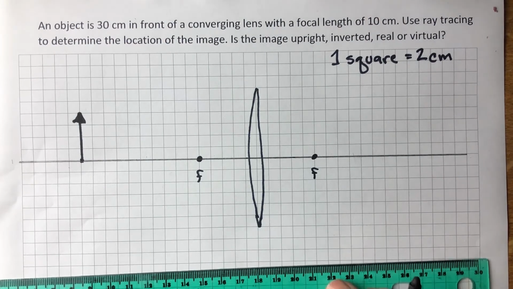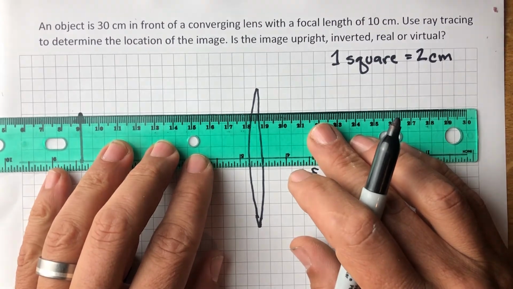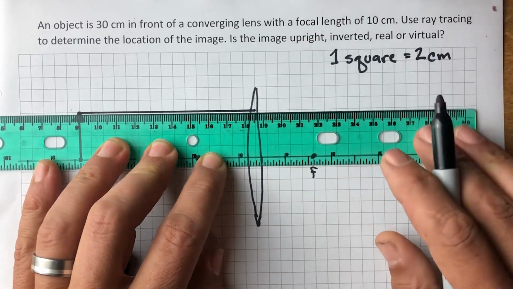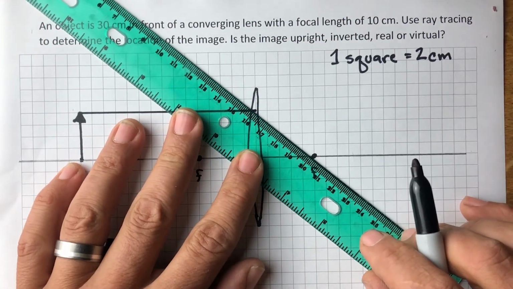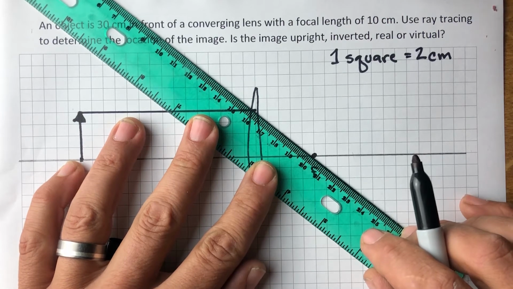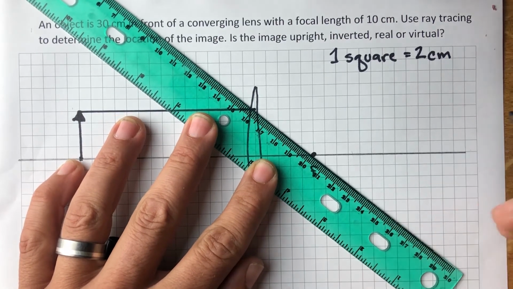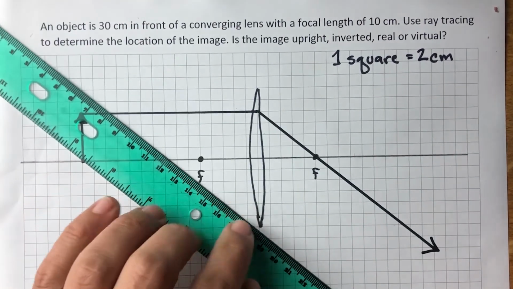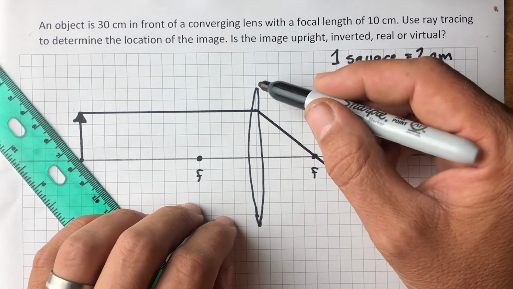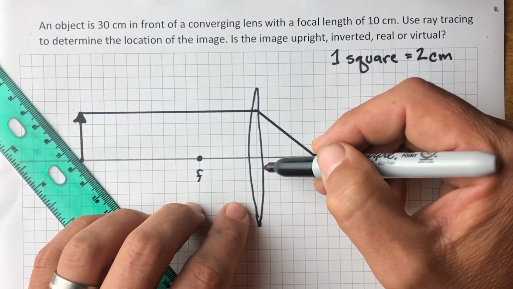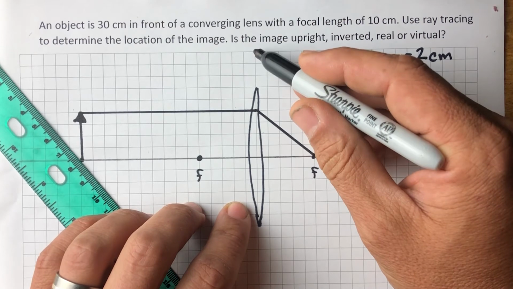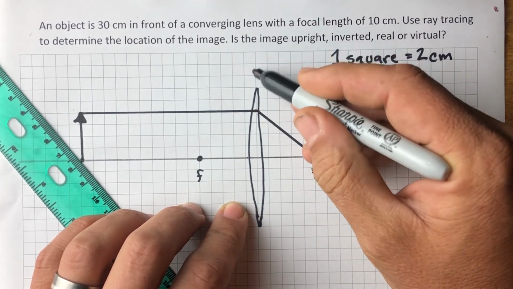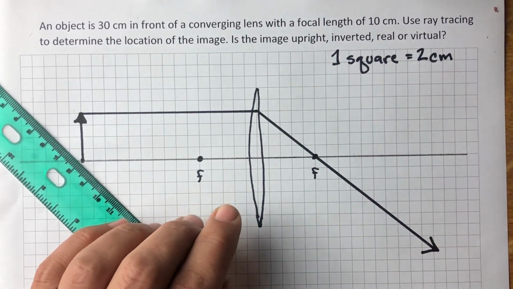Okay, so what are our rules? 3 important rays. 1 ray comes in parallel and emerges passing through the far focal point. Something like this. Notice that I've drawn the lens with some thickness to help me visualize it, but any of the refraction happens right here along the line. That is the plane of the lens, and so this is the thin lens approximation.